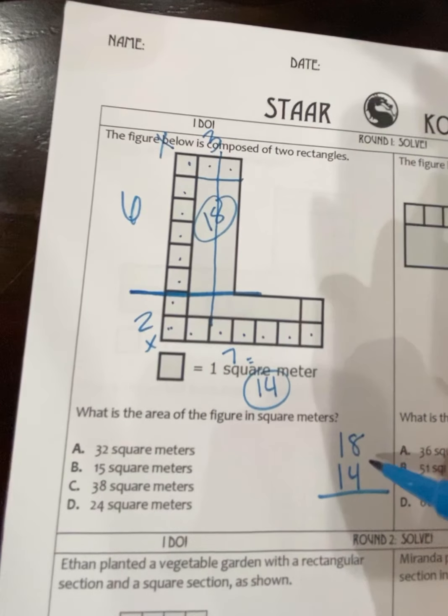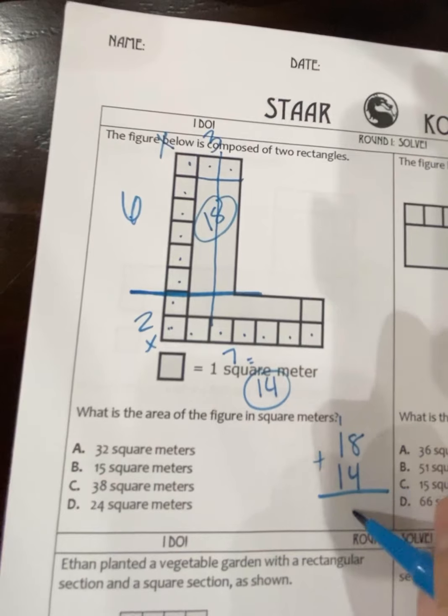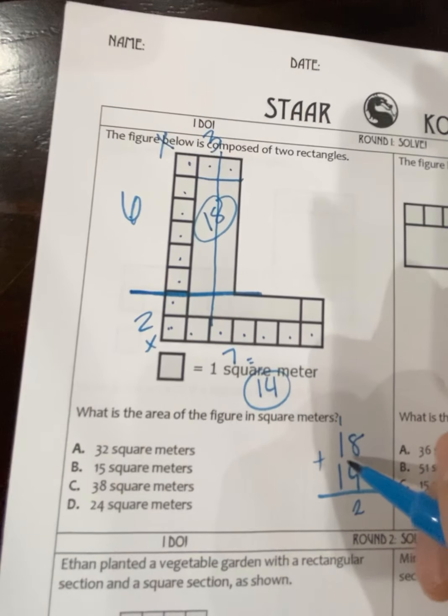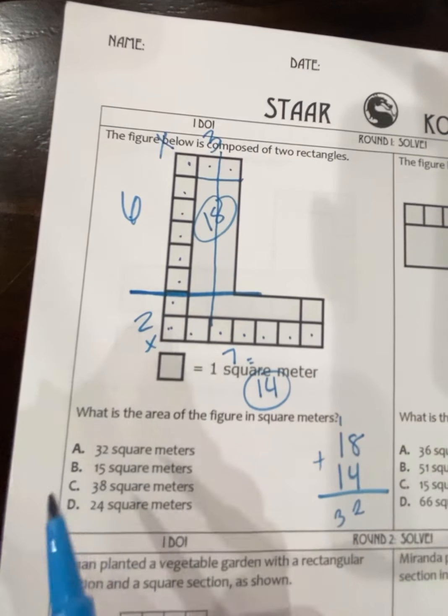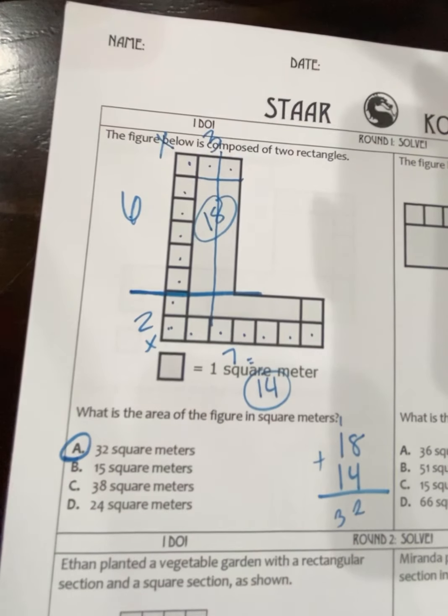So now I'm going to take this, and it's going to be 8 plus 4, 8, 9, 10, 11, 12. Carry your 1, and 1 plus 1 plus 1 is 3. So your answer here is 32.